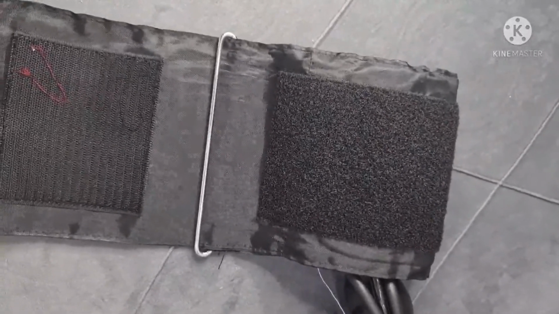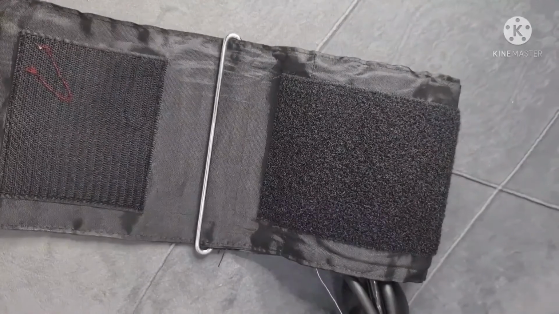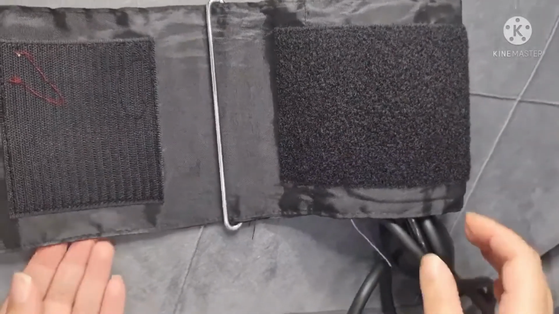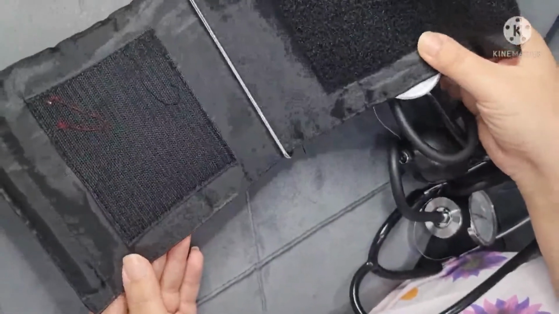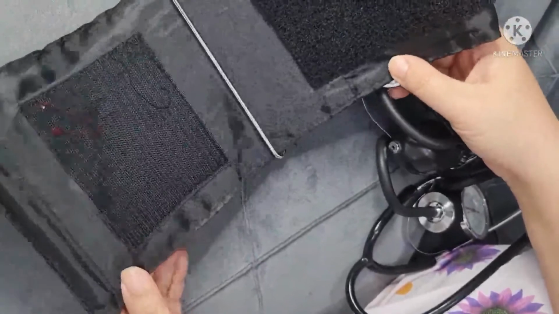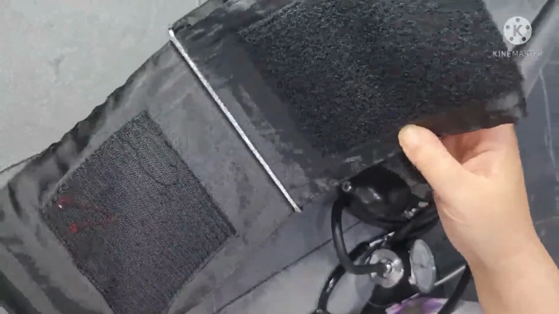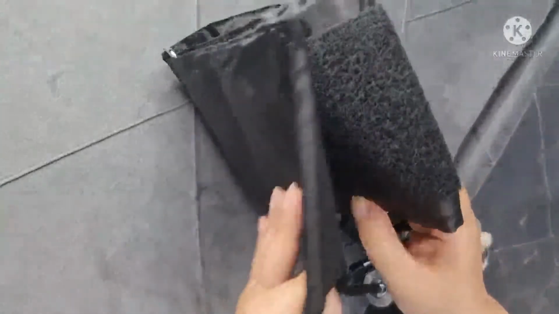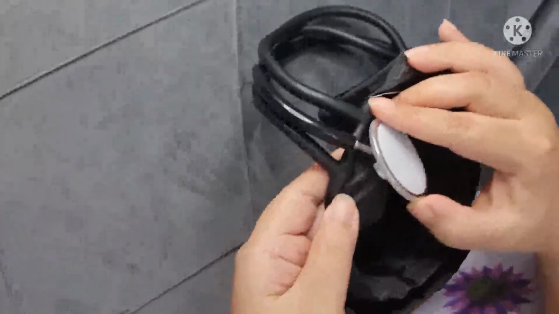Today I will show you how to check the blood pressure at home. I will check you and teach you how to do blood pressure manually. So you need the sphygmomanometer. This sphygmomanometer contains the BP cuff and the stethoscope. I have already prepared the stethoscope.